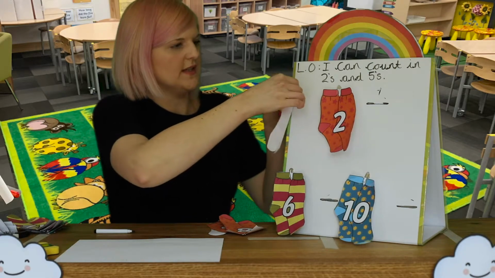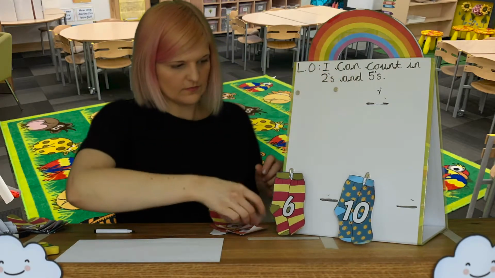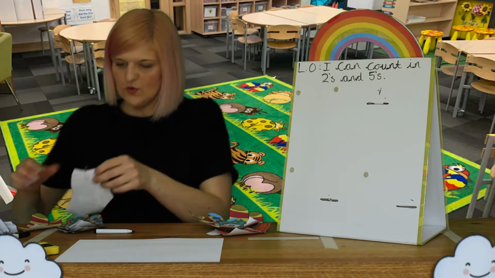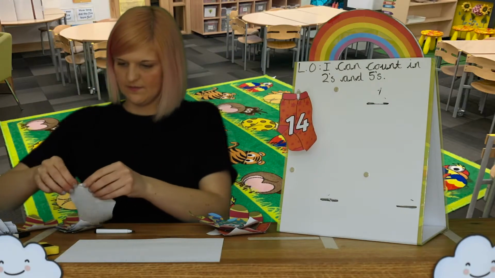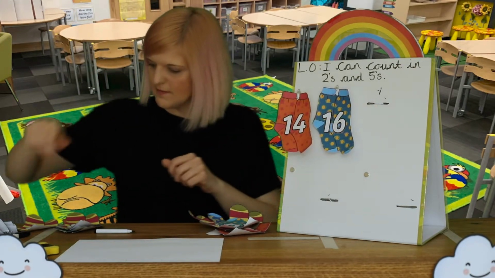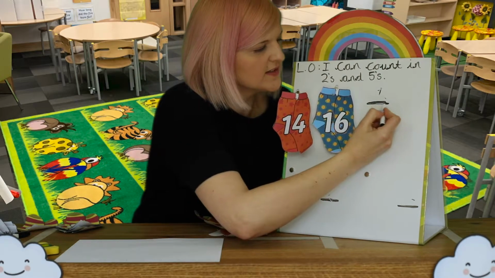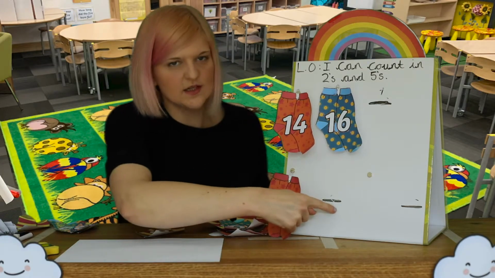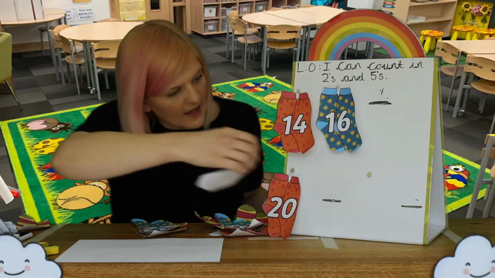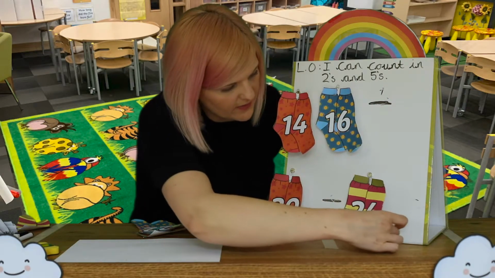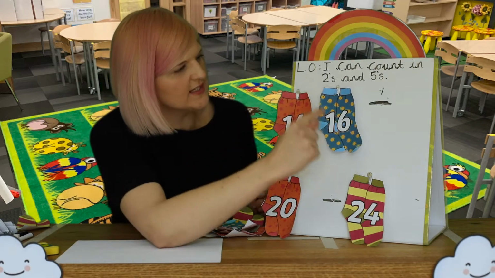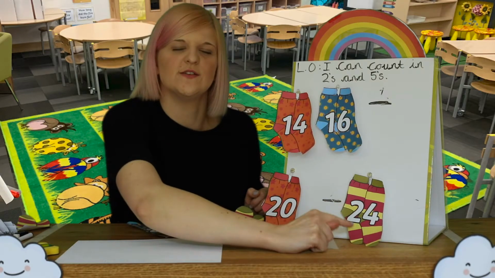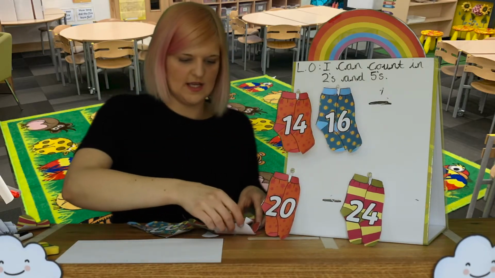Let's go a bit higher with our numbers now, so let's take these ones off. Let's go for 14, 16, missing number, so you can start. 14, 16, missing number, 20, missing number, and 24, let's not worry about that one there. So we've got 2 missing numbers, so it goes 14, 16, missing number, 20, missing number, 24. Can you fill in the blanks for me? Ready, steady, go.